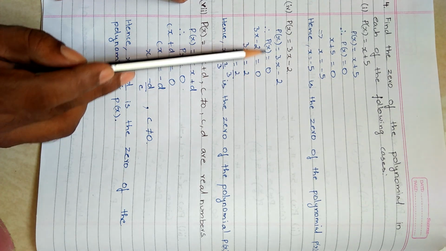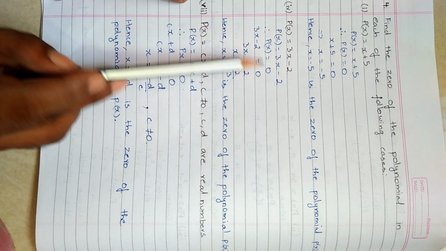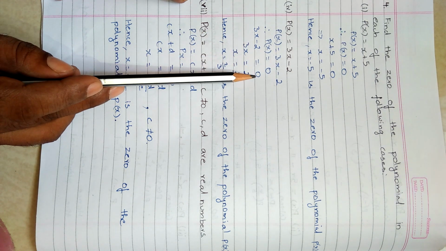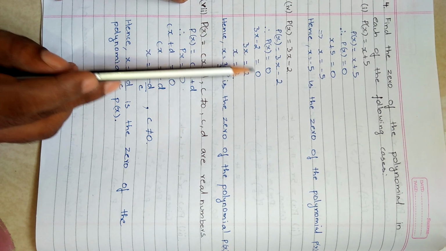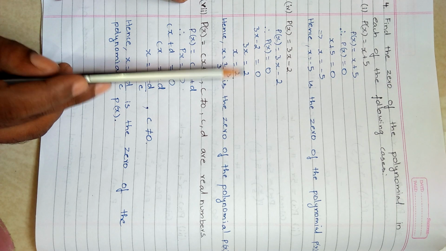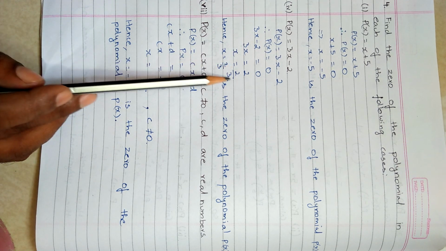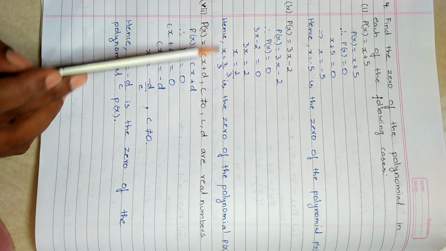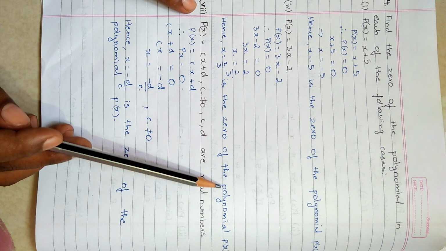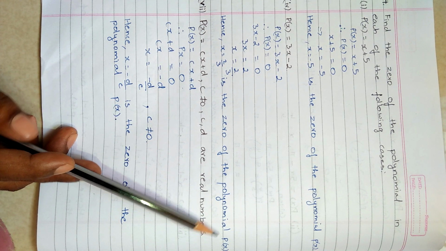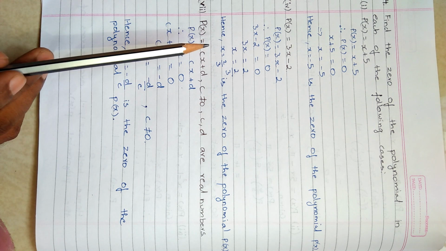The given p of x is equal to 3x minus 2. So we know that p of x is equal to 0. So therefore 3x minus 2 equals 0. Just transpose this 2 to that side first. 3x will be equal to 2. Once again I am transposing 3 because I need only the x value alone. I am transferring 3 to the right hand side. So x is equal to 2 by 3. Hence x equals 2 by 3 is the 0 of the polynomial p of x. So we found the 0 of the polynomial.